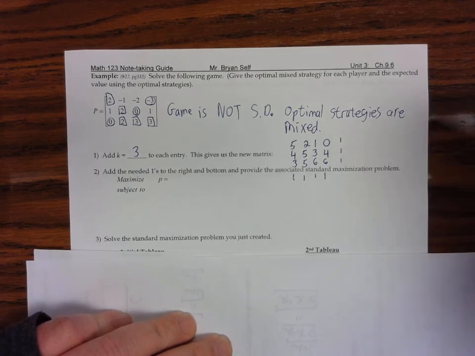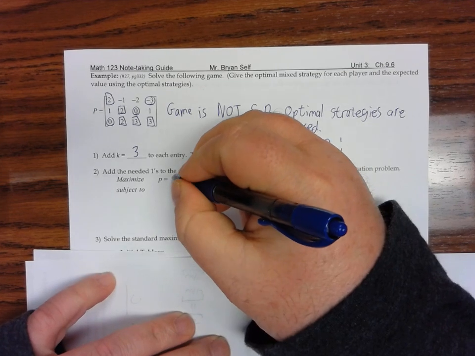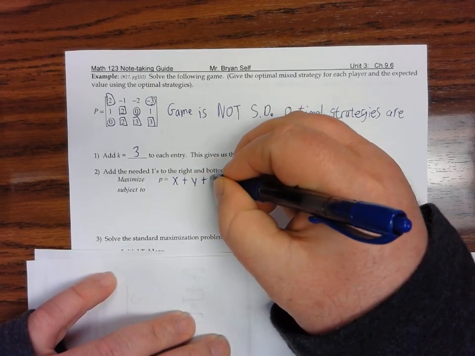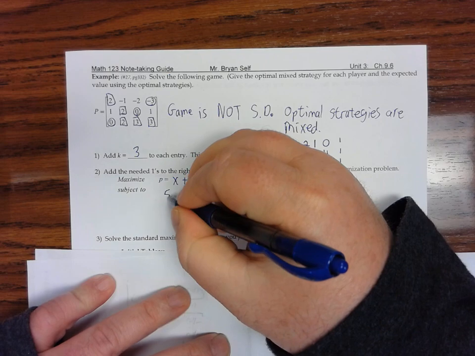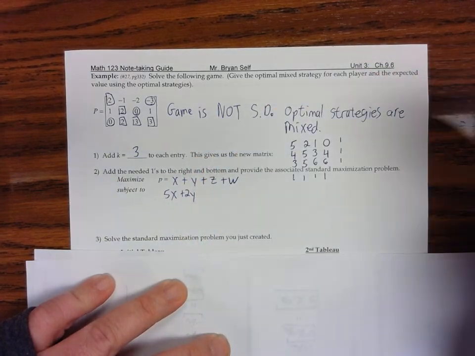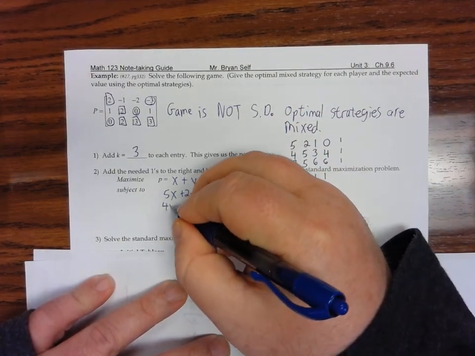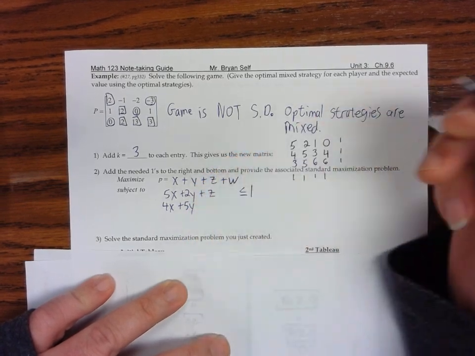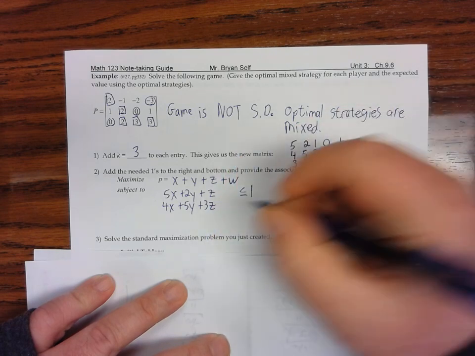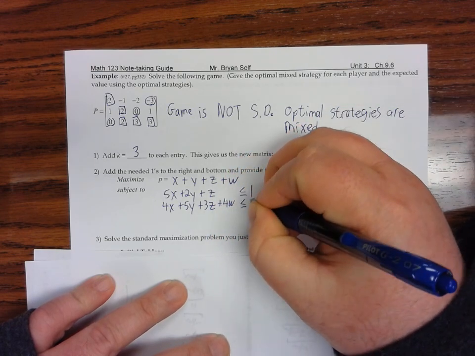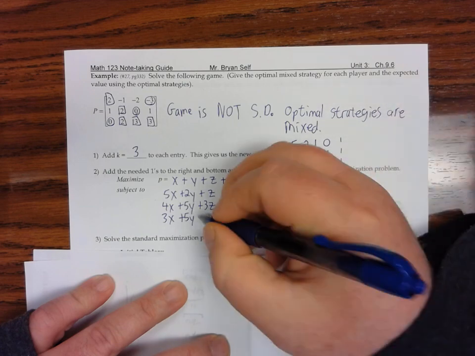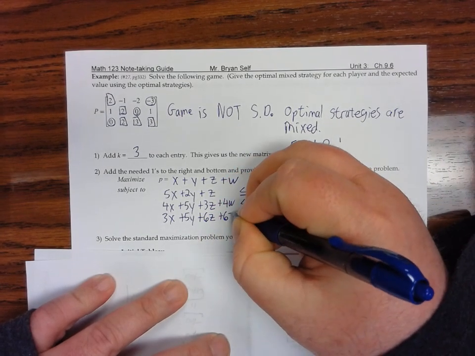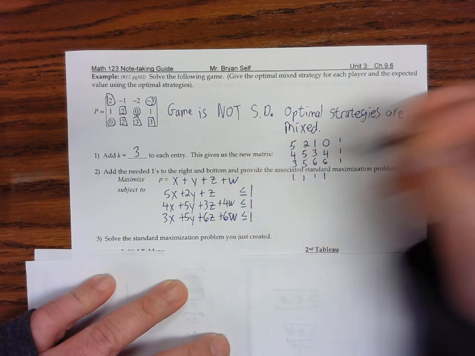standard maximization problem. We're going to need 4 variables, so maximize P equals X plus Y plus Z plus W, subject to 5X plus 2Y plus Z less than or equal to 1. 4X plus 5Y plus 3Z plus 4W less than or equal to 1. 3X plus 5Y plus 6Z plus 6W less than or equal to 1.